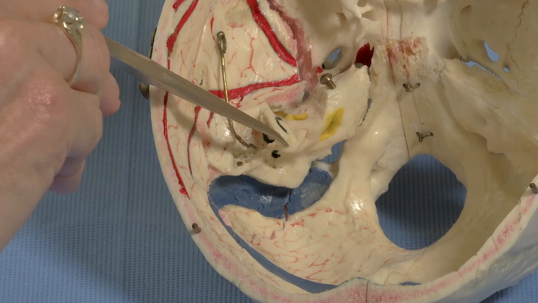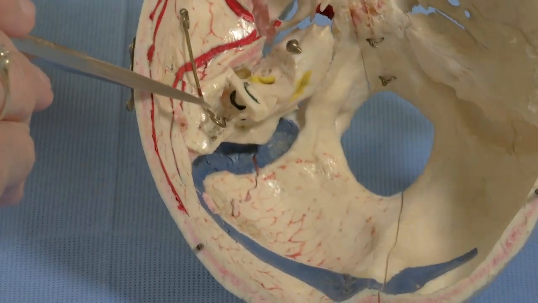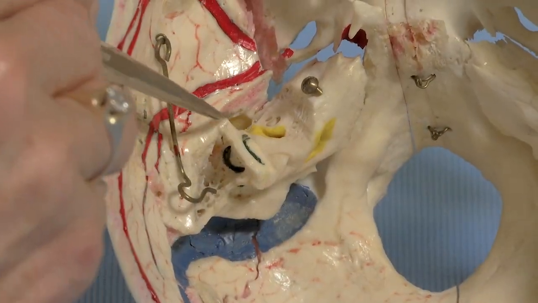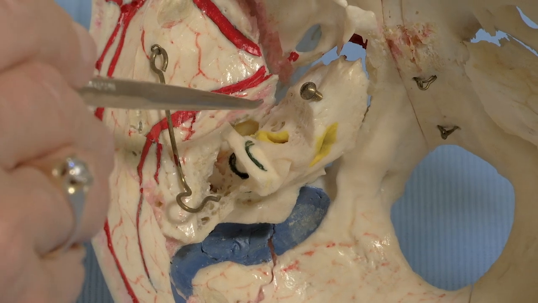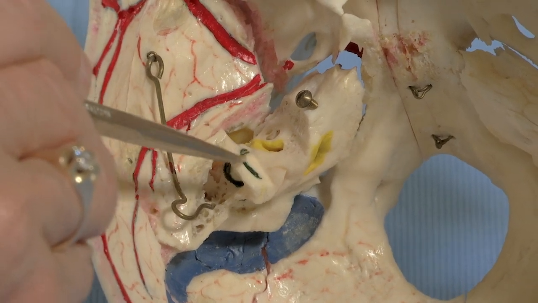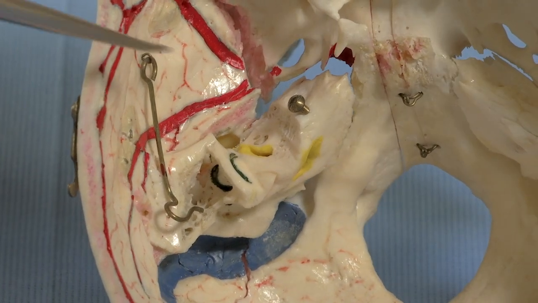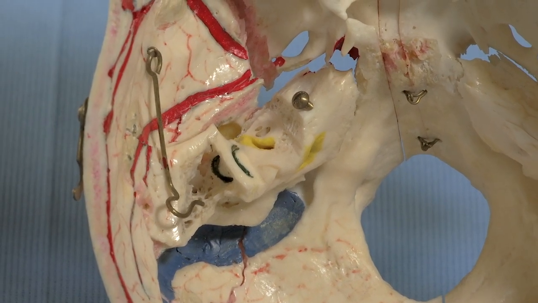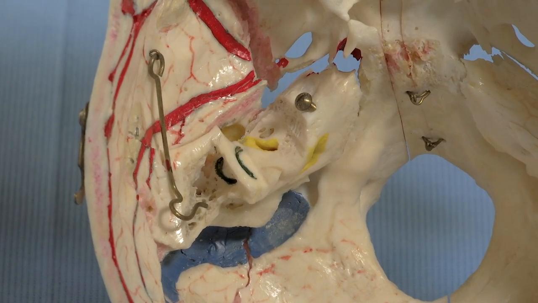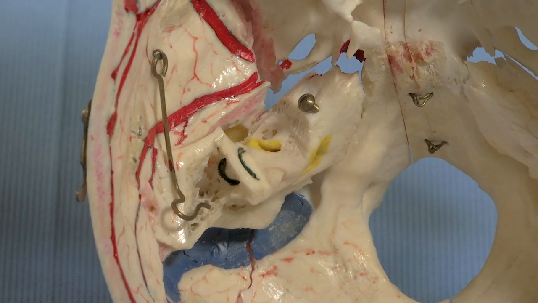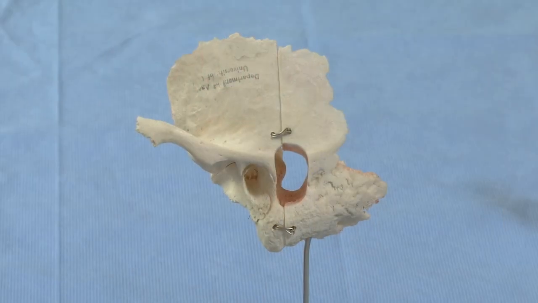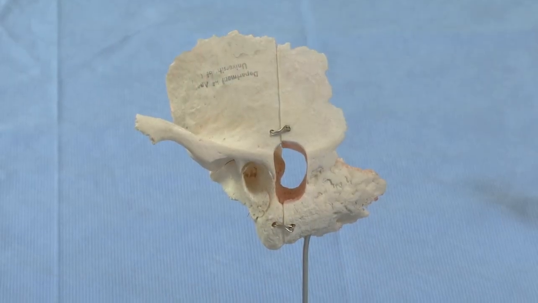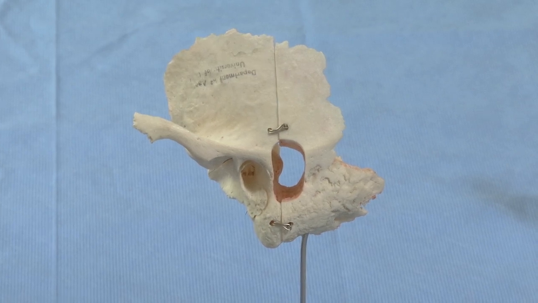The Petrous Ridge here has been partially dissected. The yellow here represents the facial nerve. Here is one of the semicircular canals, and up here is the cochlea, the little tiny structure involved with the perception of sound. So now let's look at the temporal bone in an isolated section, and you can see how complicated it is.